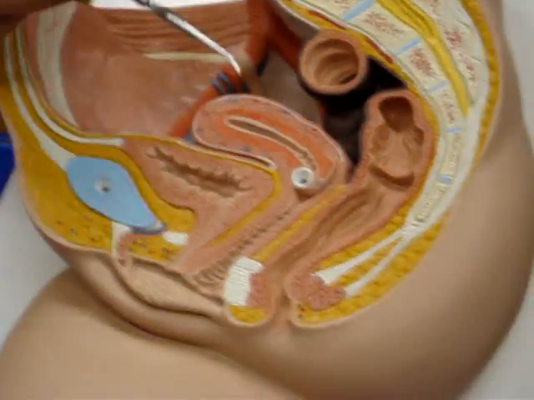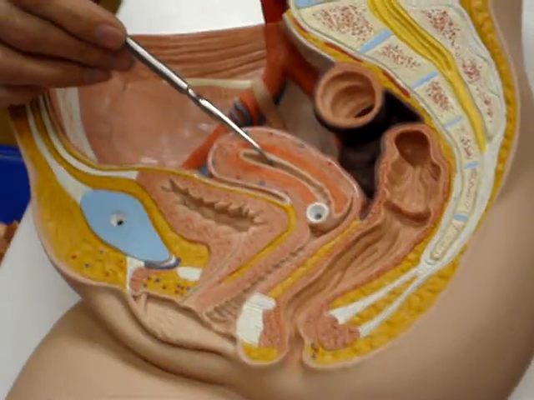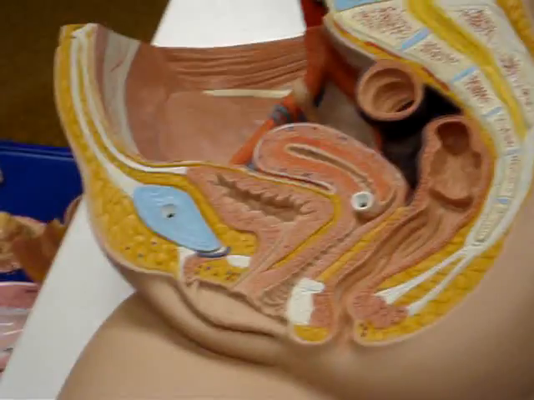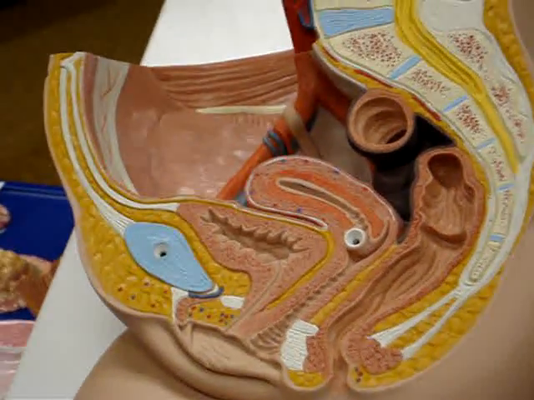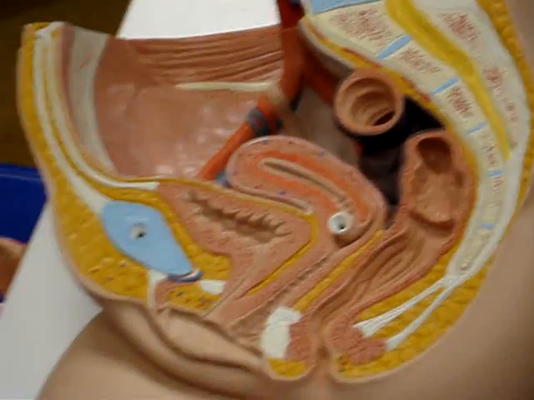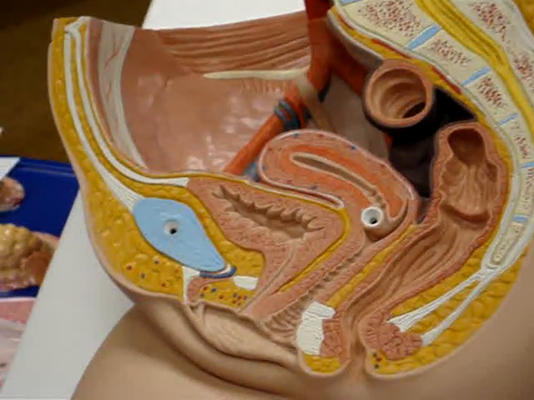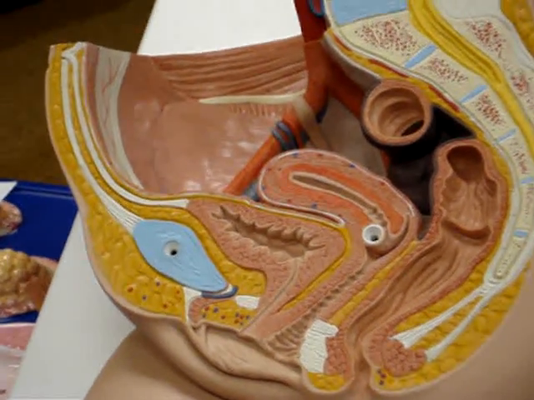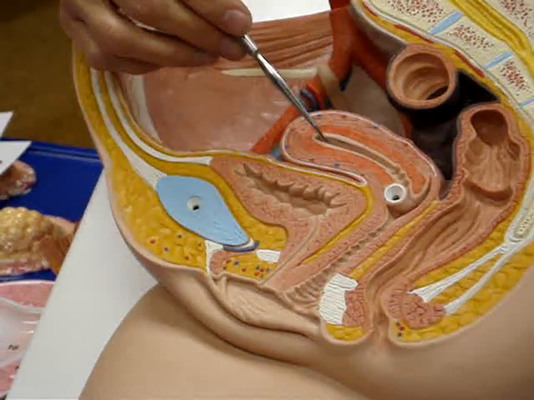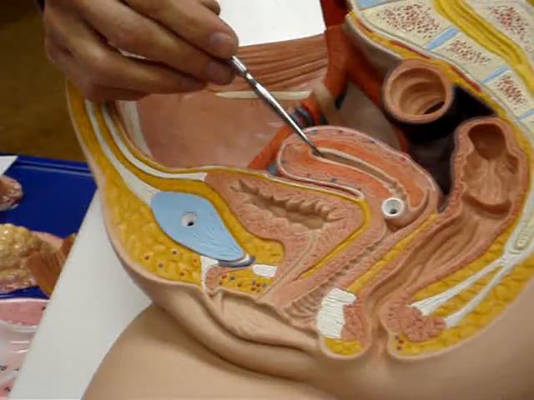Okay, very good. And then one other thing about the uterus is that it has several different layers to it. They're named similarly, and even similar in structure, to the layers in the heart. In the heart, the very inside layer is called the endocardium. In the uterus, the very inside layer is called the endometrium.